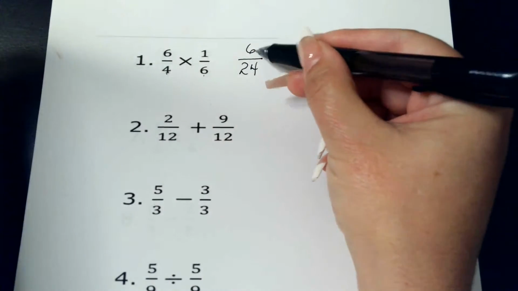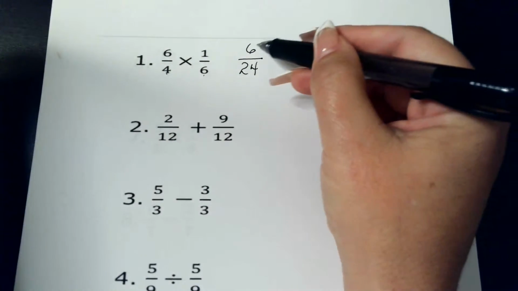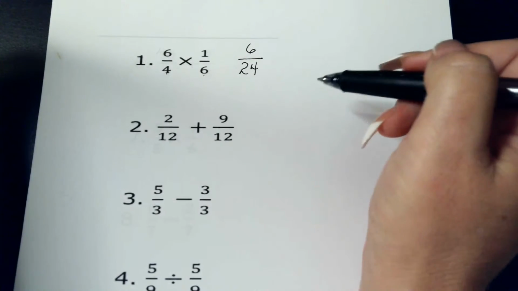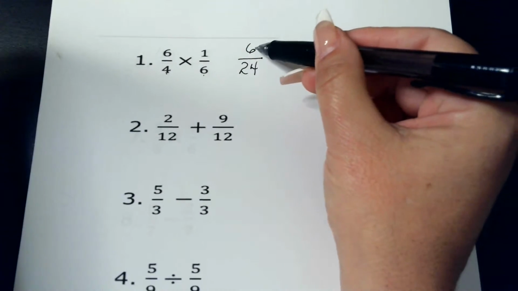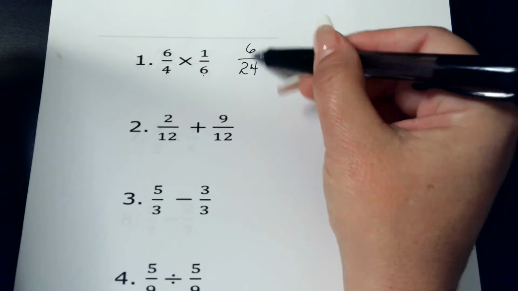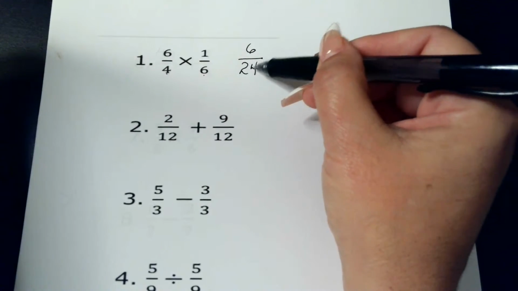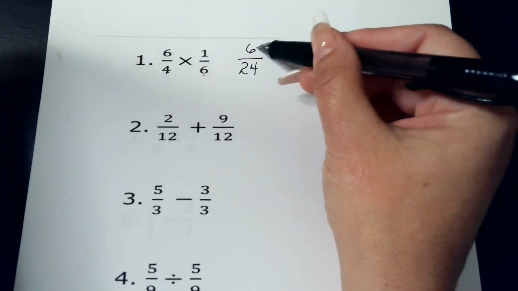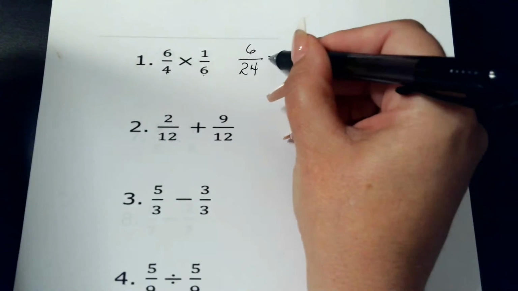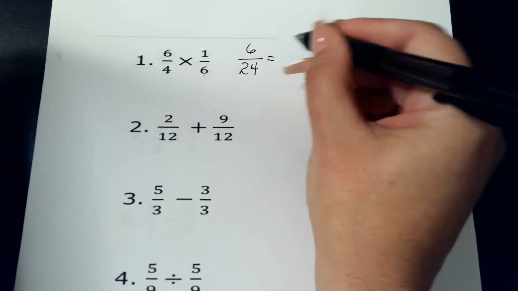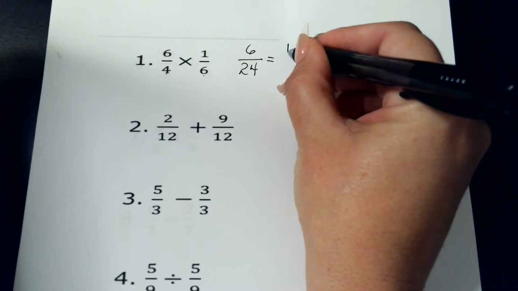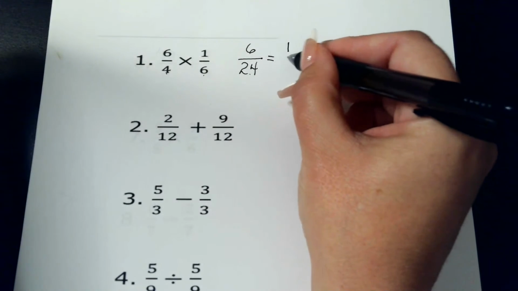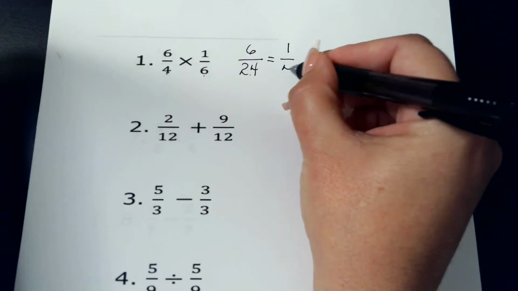This is not simplified. Both numbers are even, so at the very least, they can both be divided by 2. But we notice that 6 is a factor of 24, and 24 is a multiple of 6, so they can both be divided by 6. To break this fraction down, we divide by 6. 6 divided by 6 is 1, and 24 divided by 6 is 4.